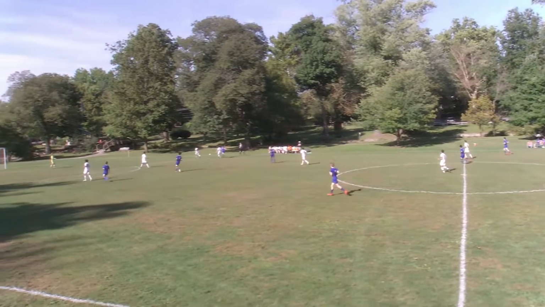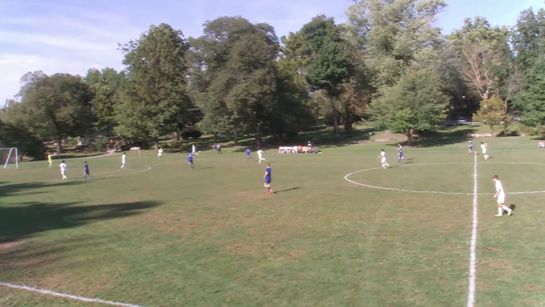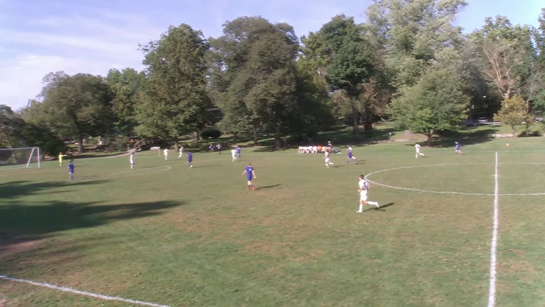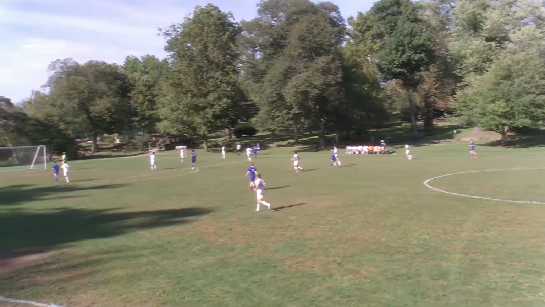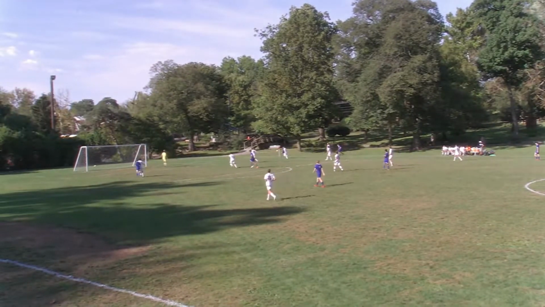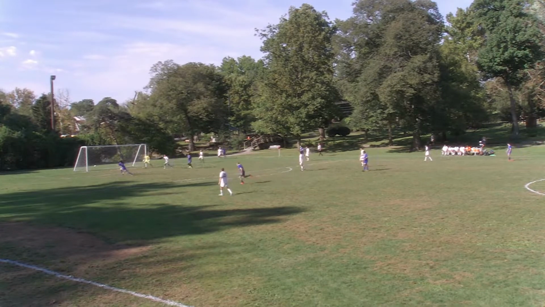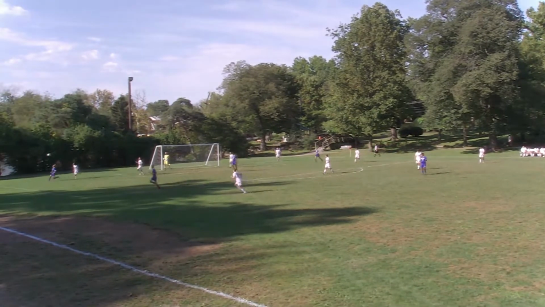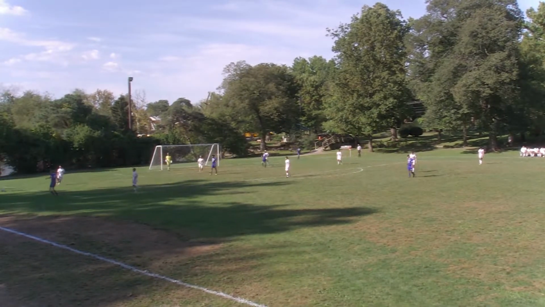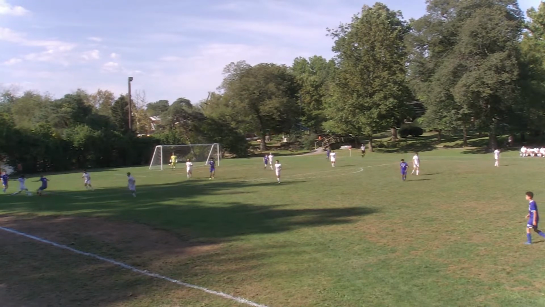Jeremy in pursuit. Goes off of Calvary's foot. Throw in for Phil-Mont on the far side of the field. Jeremy puts the ball. Jacob Johnson puts it across.